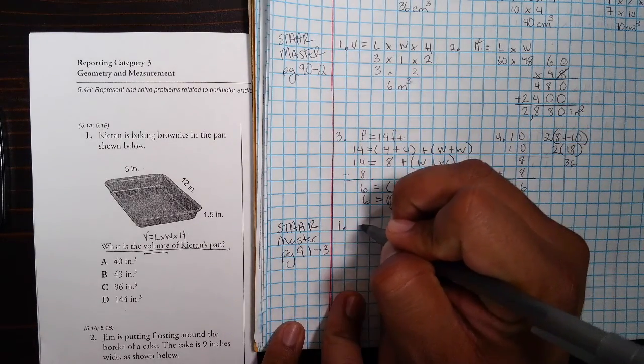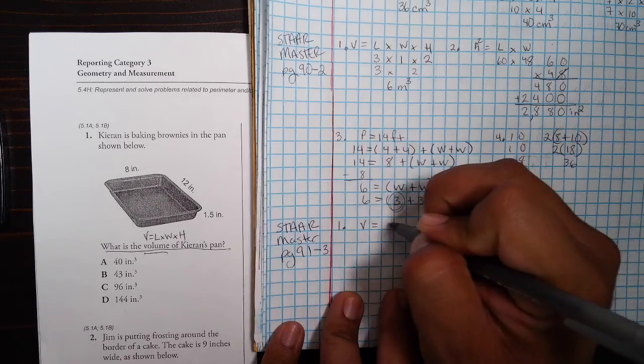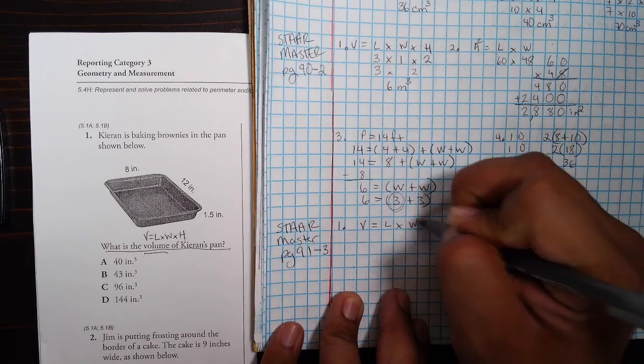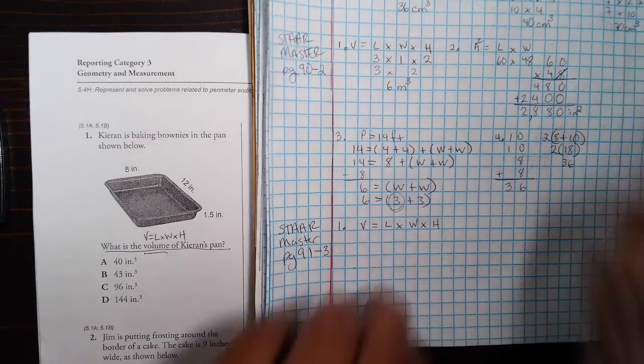Solve that to give you some time on the clock here. Volume equals length times width times height.